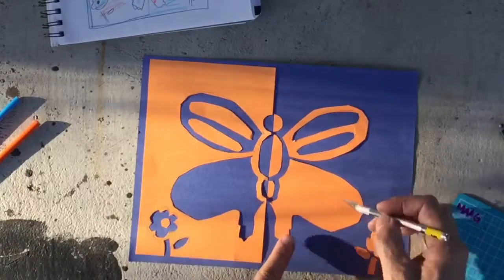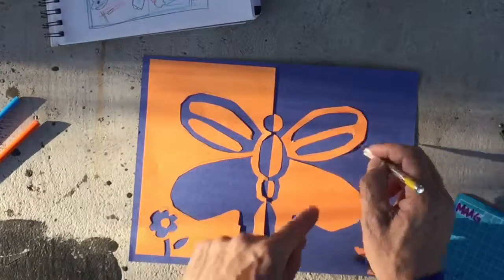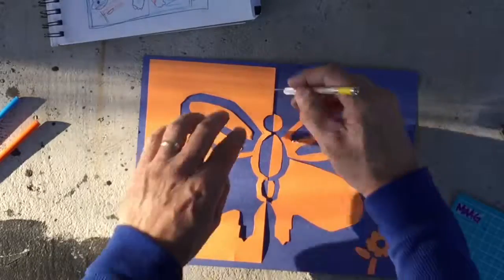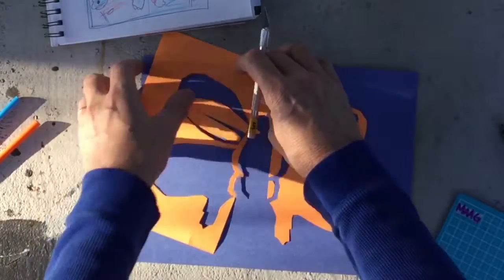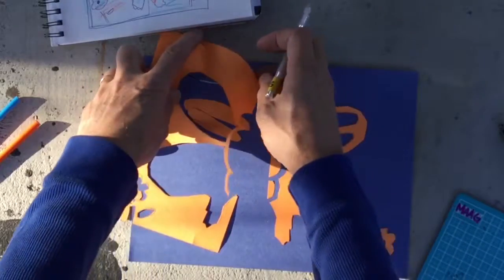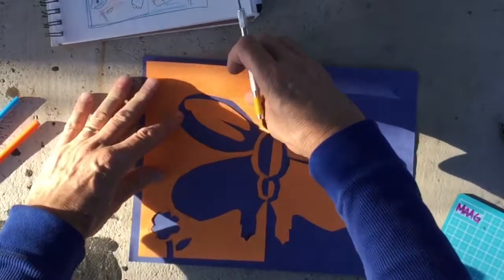I can add more detail here, I can add little details here, move them back, I can do something here. Maybe I want to put an antenna or something on it, a proboscis, I think they're called on these things. So you get the idea.